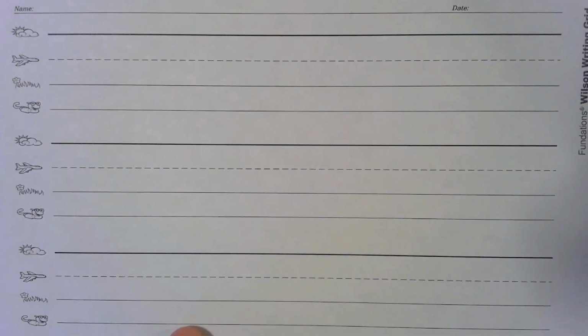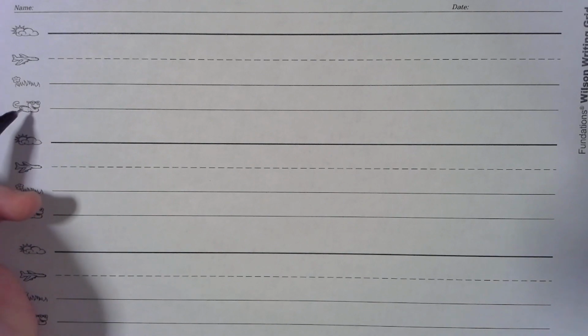It's Mr. B with your phonics lesson for today, and today we're going to practice writing some words, reviewing some of the letters that we've already been taught. So I have my paper ready to go. Once again, our lines are the sky line, the plane line, the grass line, and the worm line.